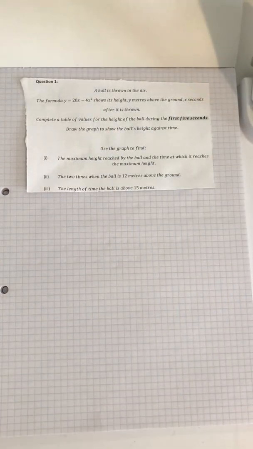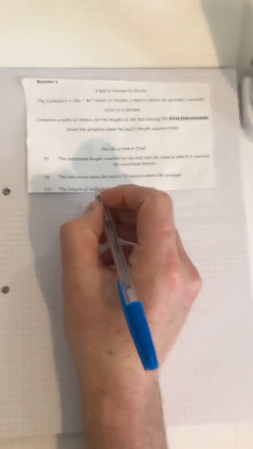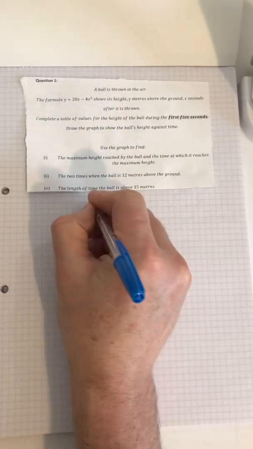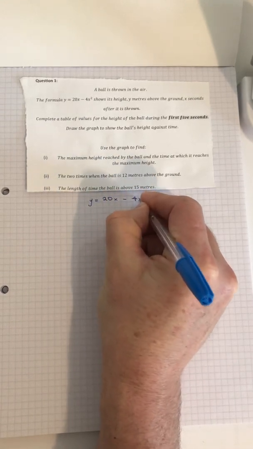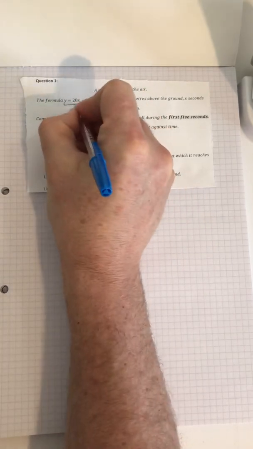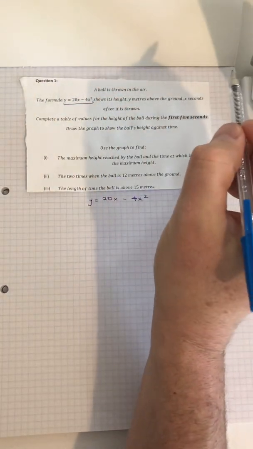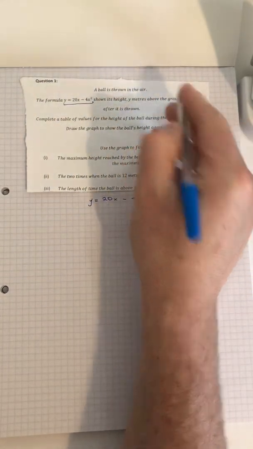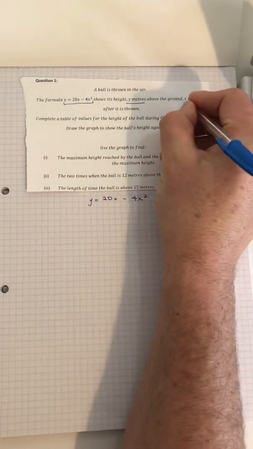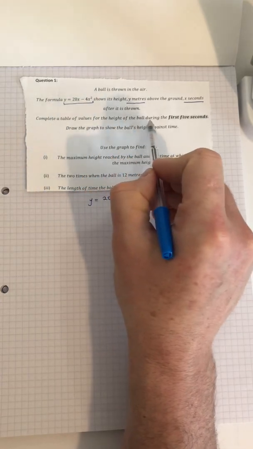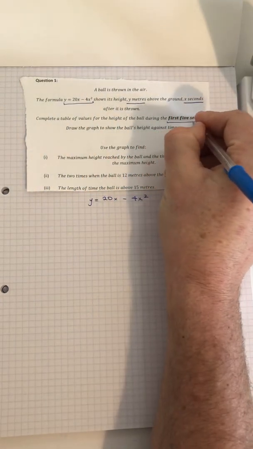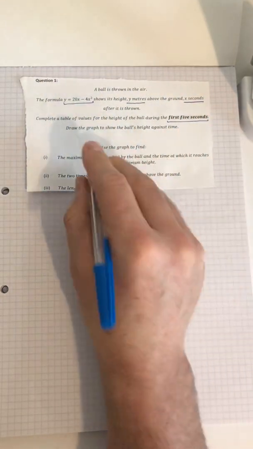So here you have a real example of a quadratic function again. The formula is y equal to 20x minus 4x squared. So that's the formula. x is in seconds and y in meters. Complete the table for the height of the ball for the first 5 seconds and draw a graph.